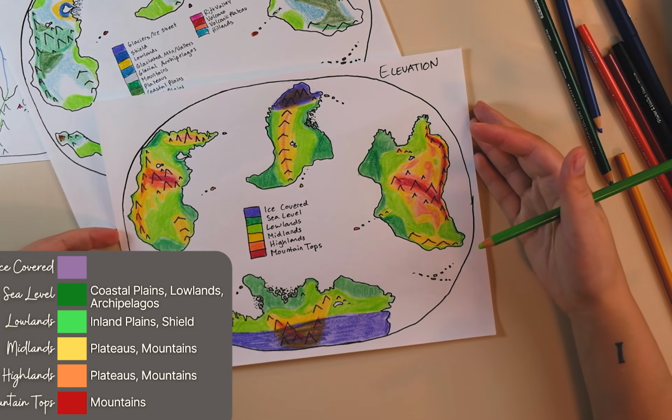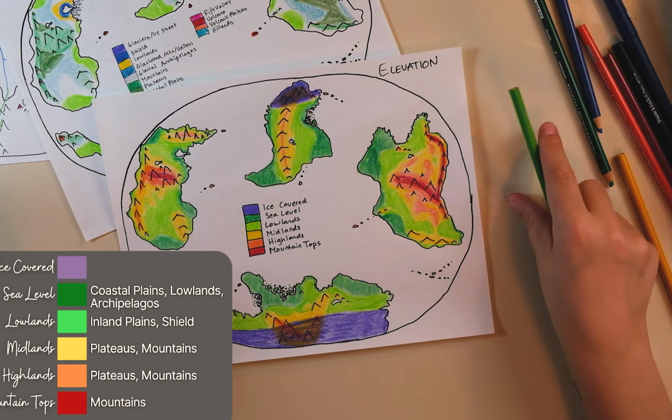So this is going to be roughly our elevation map. Alright, so now that we have our elevation map, in the next step we're going to get into air circulation, water circulation, high and low pressure zones, and we'll be getting really close to climate after that.